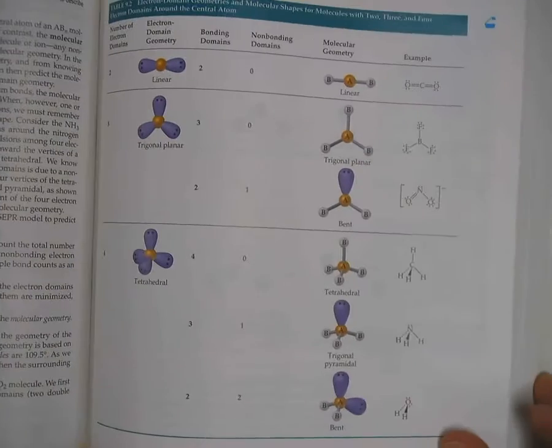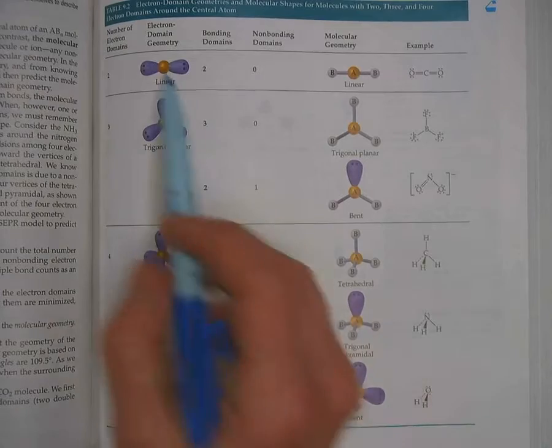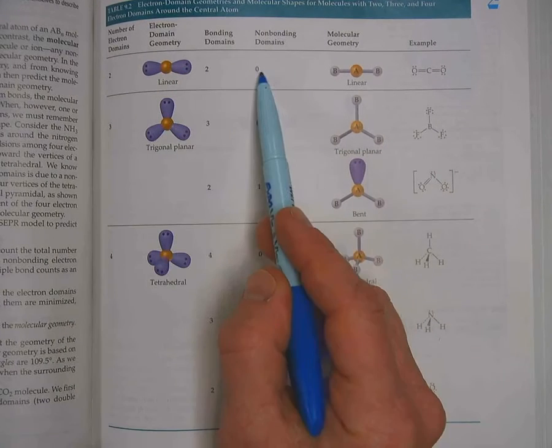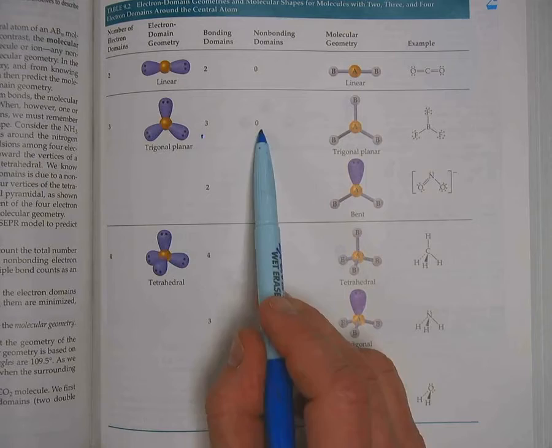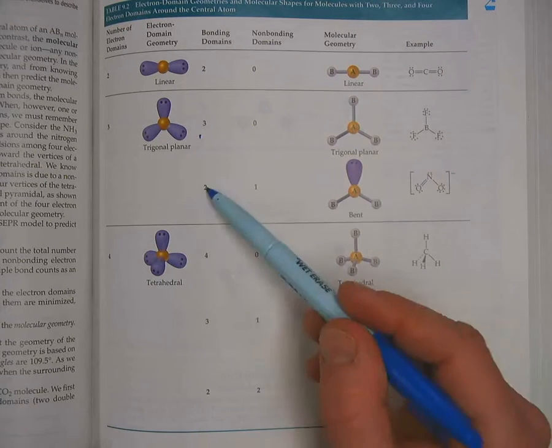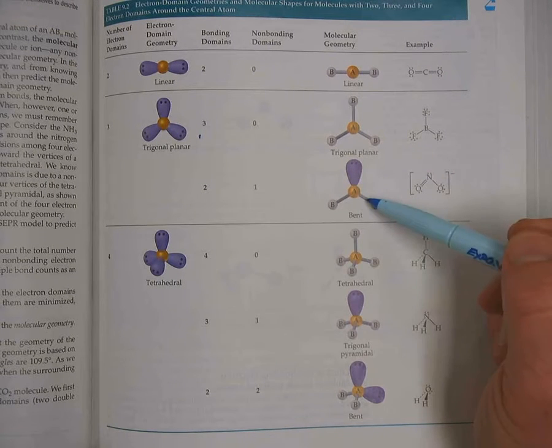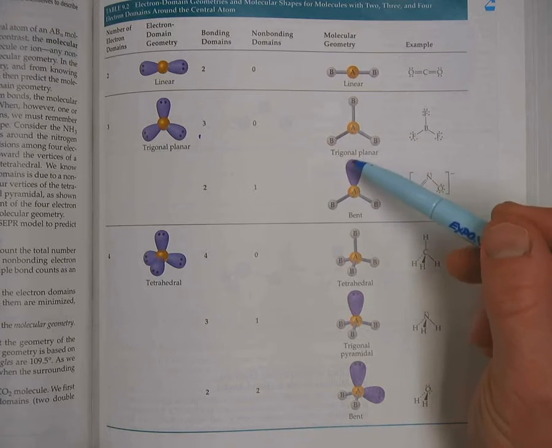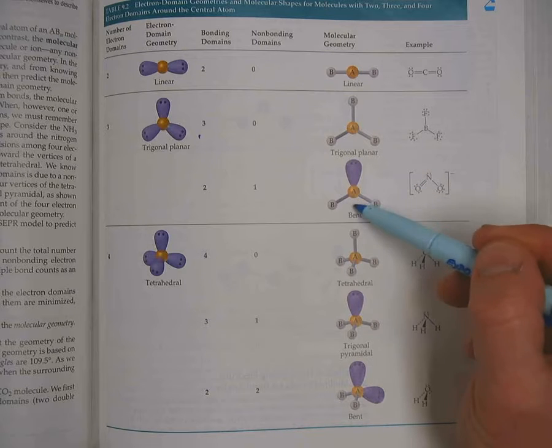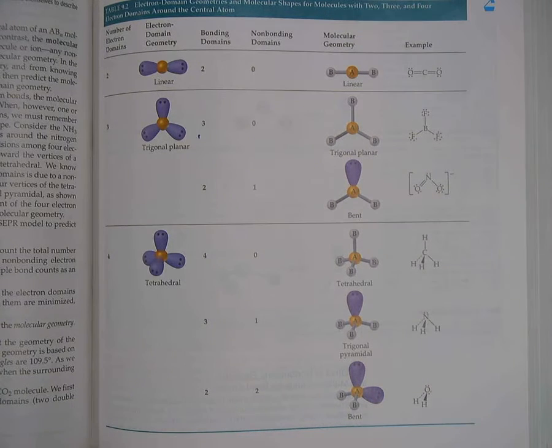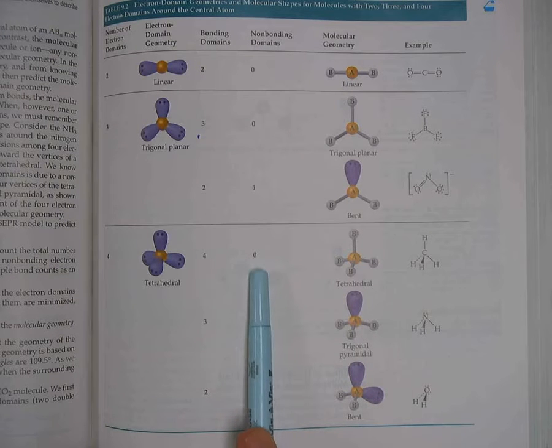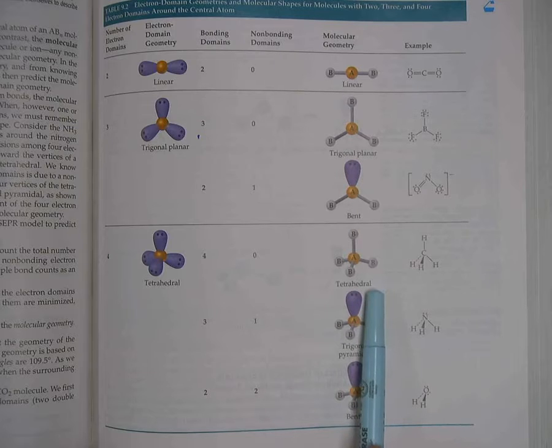Let's look at 2, 3, and 4. 2 shared pairs, 0 non-shared pairs, linear. 3 shared, 0 non-shared, trigonal planar. 2 shared, 1 non-shared, bent. Notice how there's an unshared pair of electrons, takes up a little bit extra space, drives this angle right here a little less than 120 degrees. 4 shared, 0 unshared, tetrahedral.